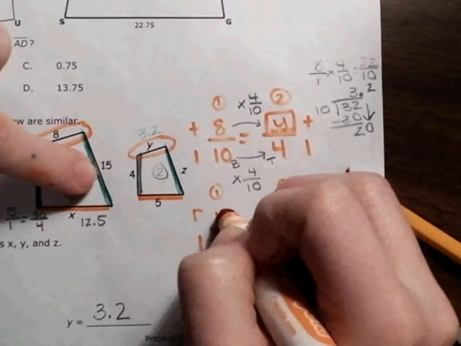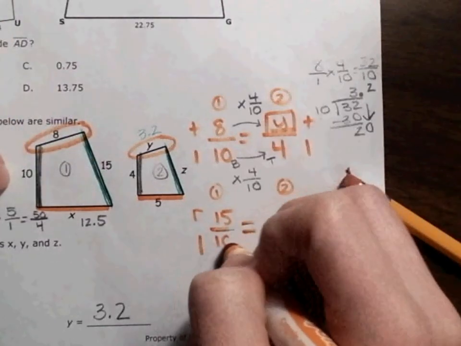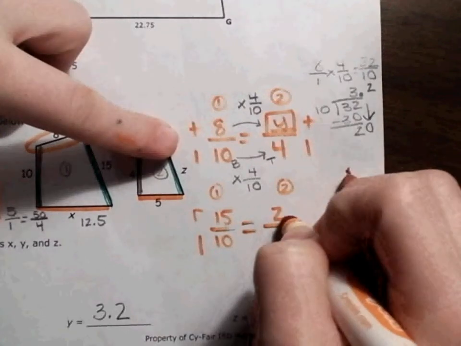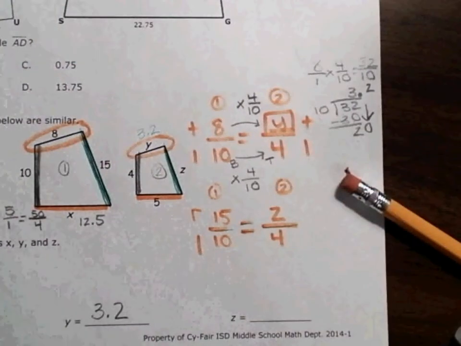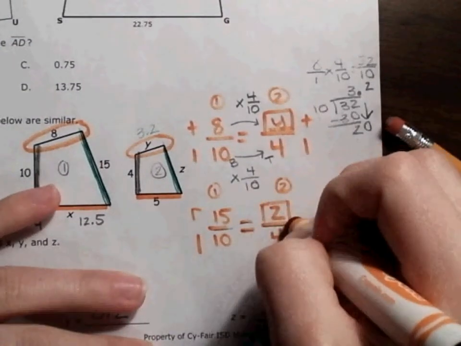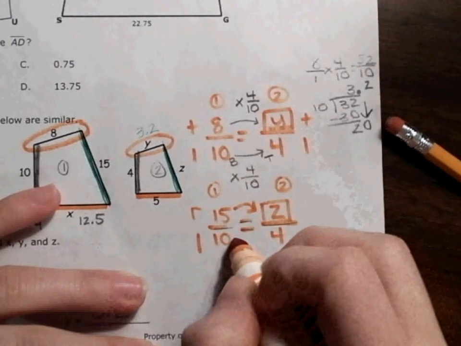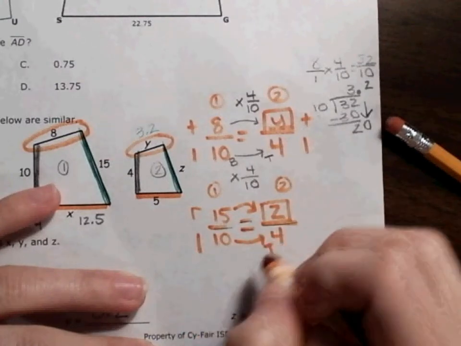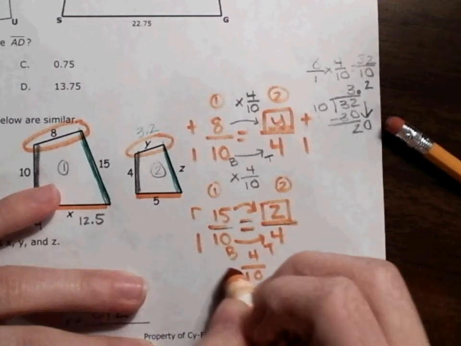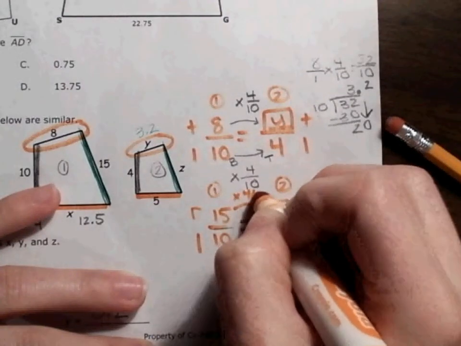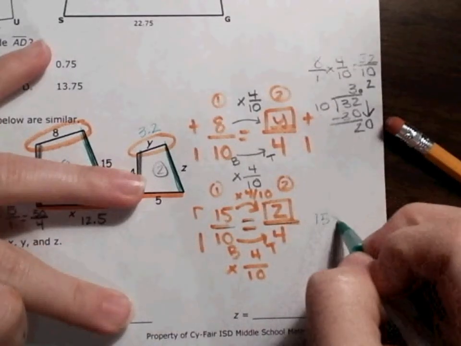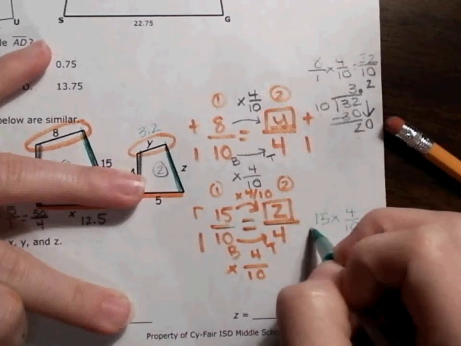For figure 1, the right side is 15, and the left side is 10. For figure 2, the right side is z, and the left side is 4. We're going to draw our arrow again towards z. This is the top of the arrow, this is the bottom. So when I make my fraction, it's going to be 4 over 10. So I'm multiplying times 4 over 10 again, and my answer is going to be 15 times 4 over 10.